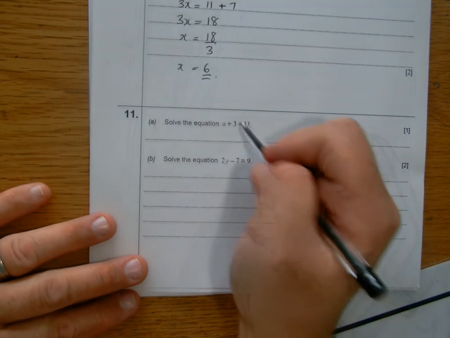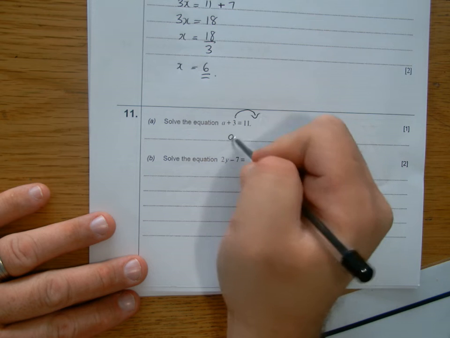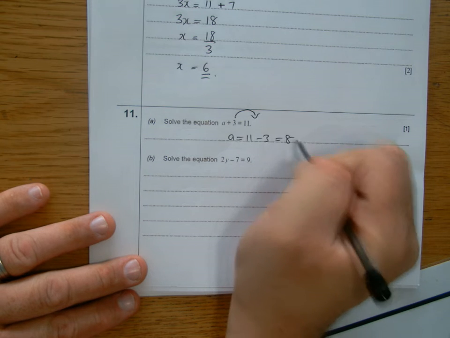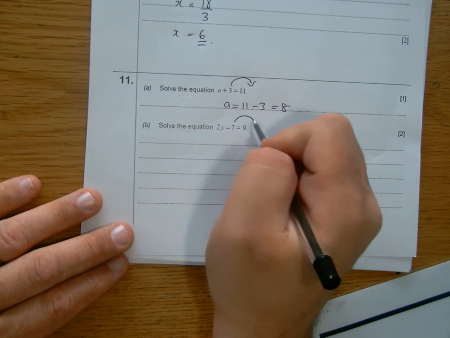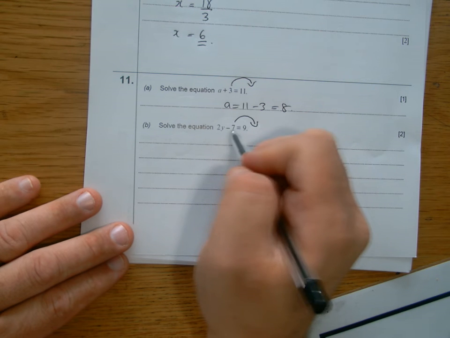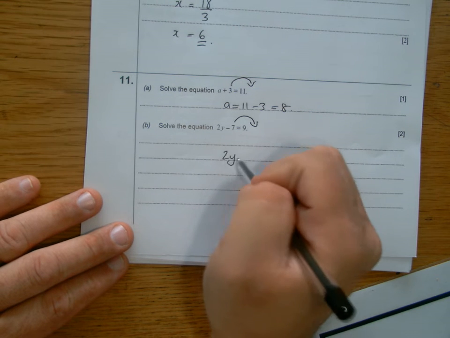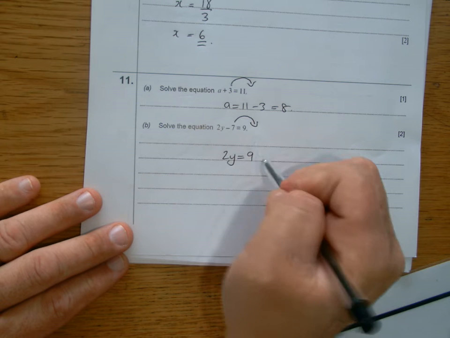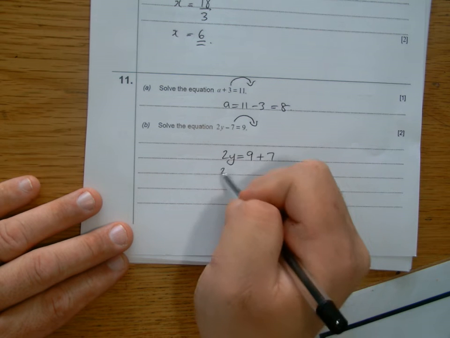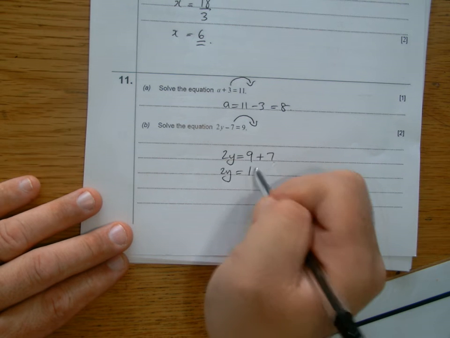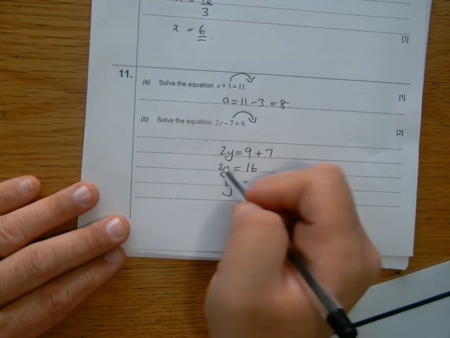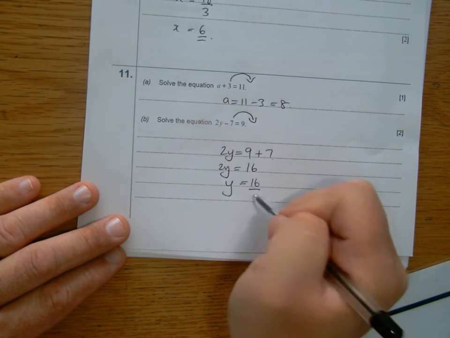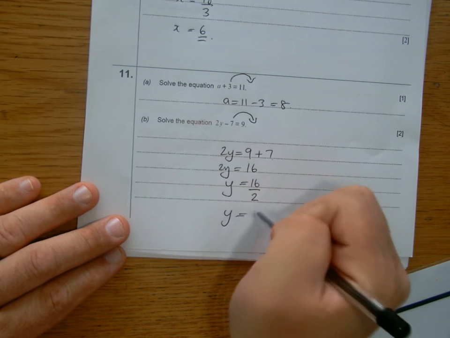Number 11, nice and straightforward one to begin with. Just take that 3 over, becomes a minus 3, and we get 8. Again, then we've got a two-step equation with this second part. So we take that over first, this number that's on its own here at the end. So if I take that over, well, it's a minus 7. Take it over, becomes a plus 7. 9 plus 7 is 16. And then to get y, well, that means 2 times y. So when I take it over, I'm going to do the opposite and divide. So I get 16 divided by 2, which is 8.